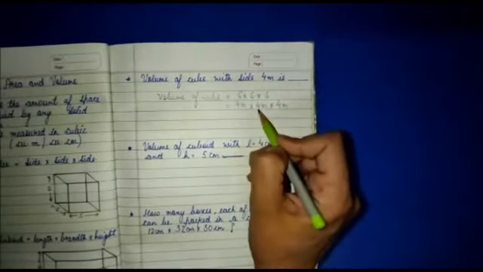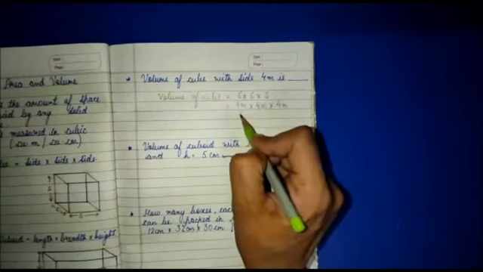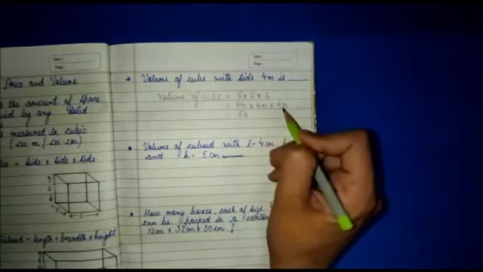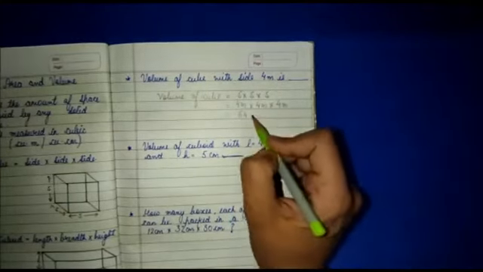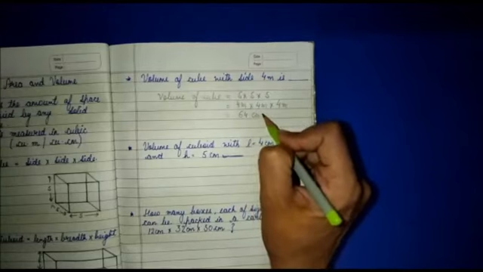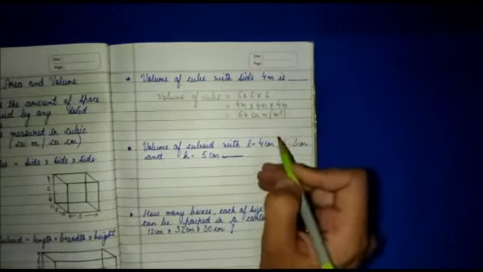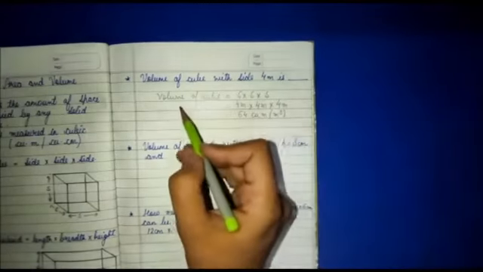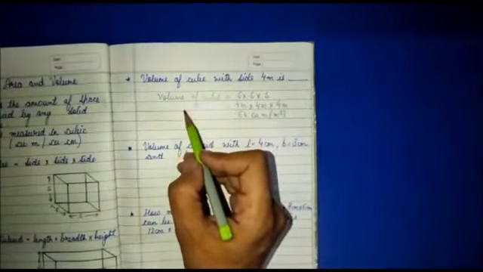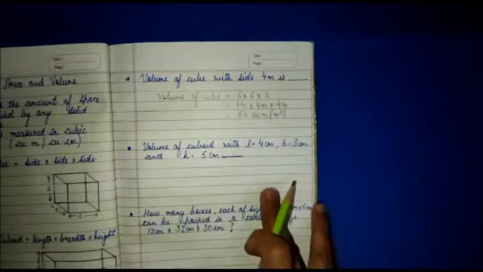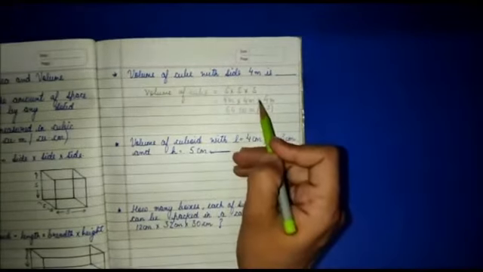4 4s are 16, 16 4s are 64, and the units are cubic units, meter meter meter, which can be written as cubic meter, or you can also write it in this way. So this is the answer of this particular question when we have to calculate the volume of a cube. You just have to apply this formula, side into side into side.